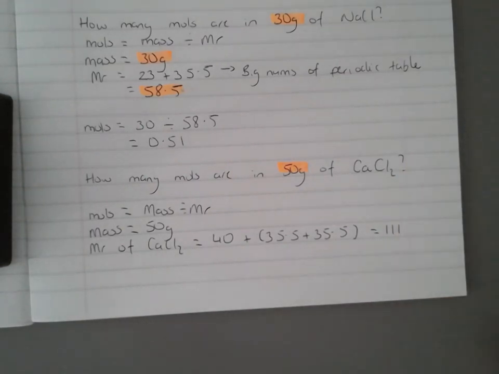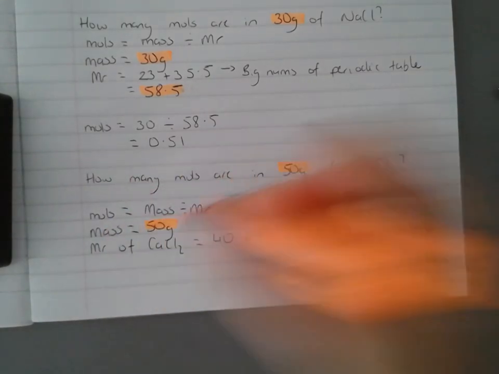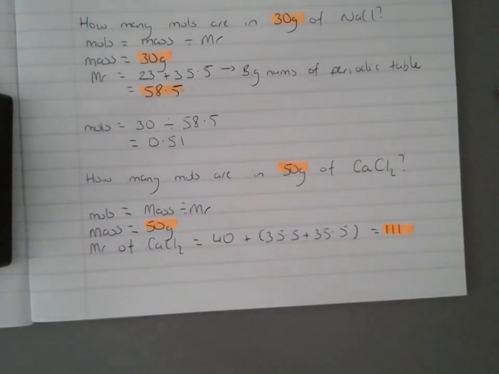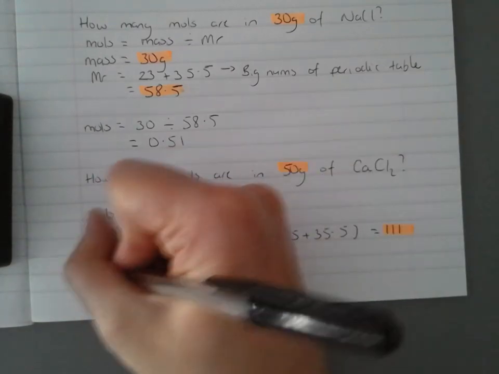So I've got my mass, and I've now got my relative formula mass. Again, I'm calculating this from the big numbers of the periodic table. You'll always have a periodic table, so you'll always be able to calculate relative formula mass.